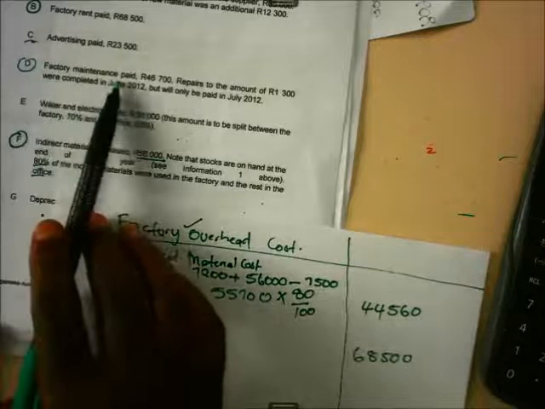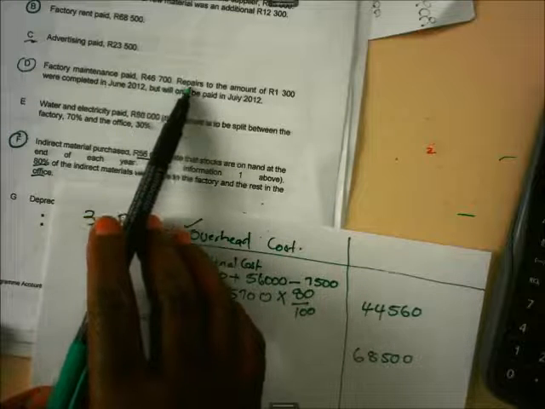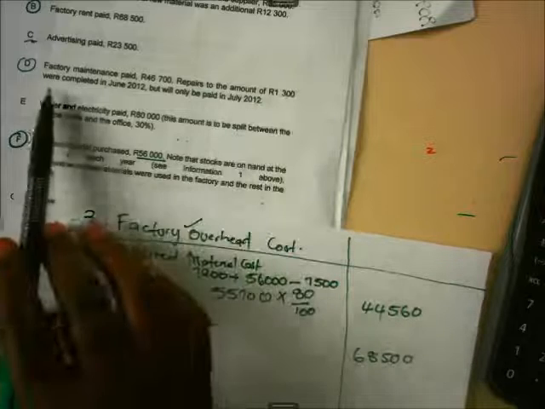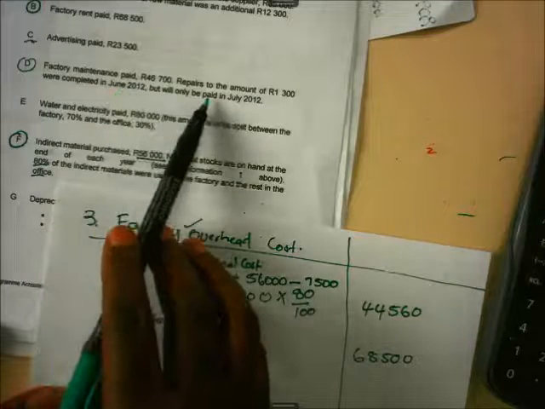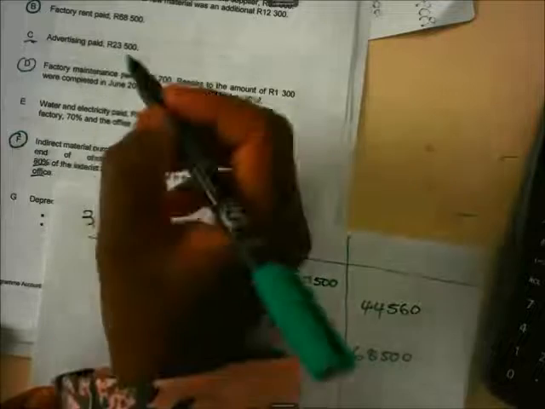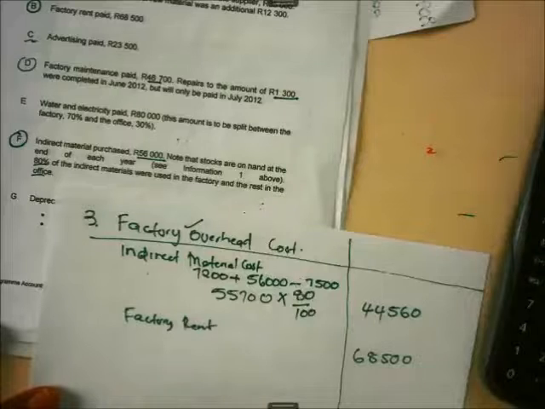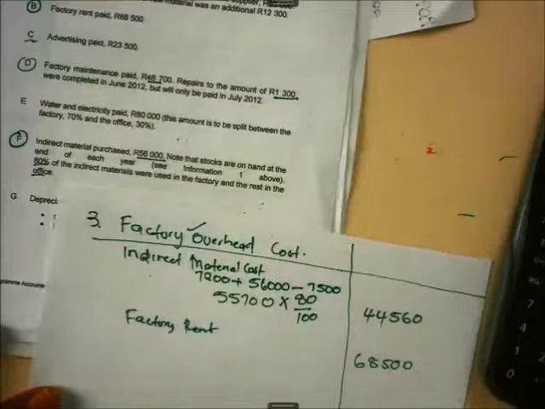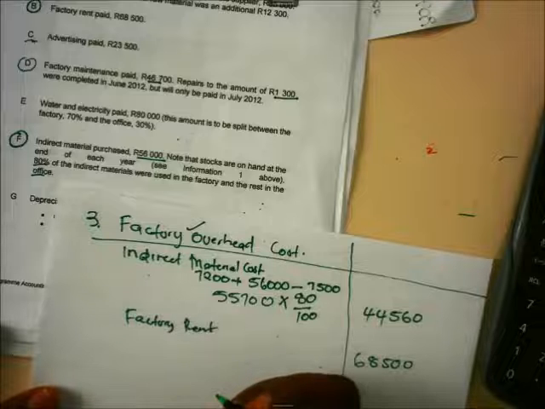Factory maintenance paid 46,700. Repairs to the amount of 1,300 were completed in June 2012, but will only be paid in July. The amount of 1,300 is payable, still to be paid. But because it is used in the current financial period, we have to add it.